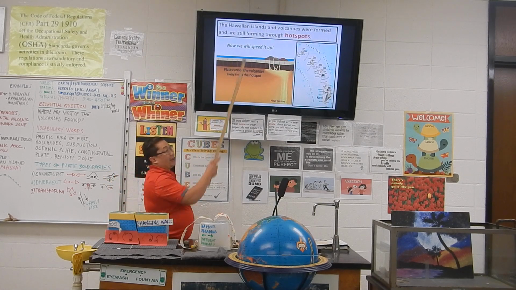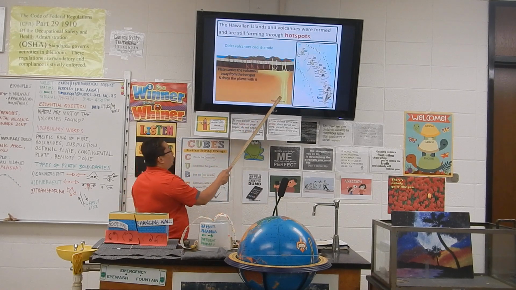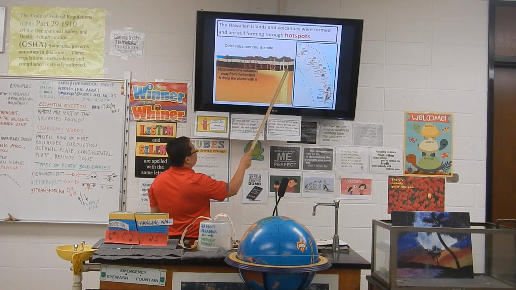How about the Hawaiian Islands right here? Is there a plate boundary there? The answer is no. The Hawaiian Islands are formed not because of plate boundaries, but because of hotspots.